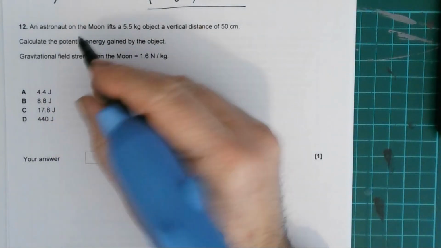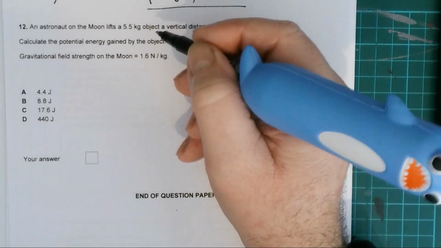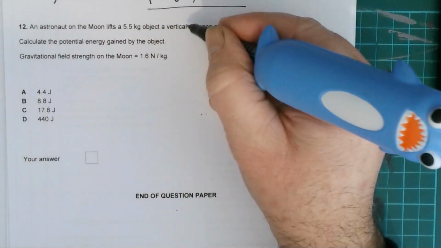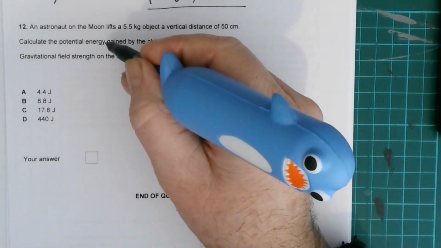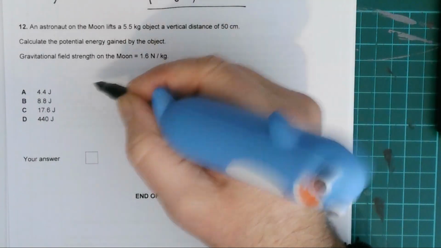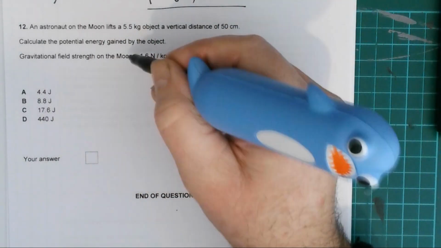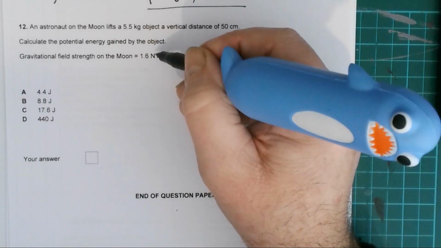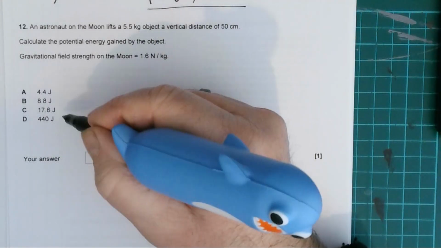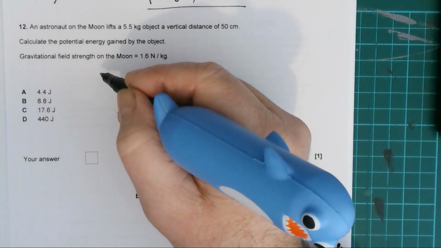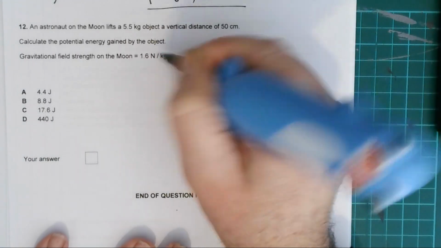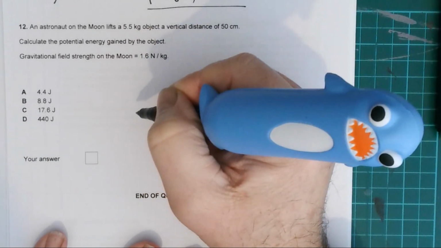An astronaut on the moon lifts a 5.5 kilogram object a vertical distance of 50 centimeters. Calculate the potential energy gained by the object. The gravitational field strength on the moon is 1.6 newtons per kilogram. Multiple choice, really easy. Let's guess. No, let's not guess. If you guess, you're going to get it wrong.